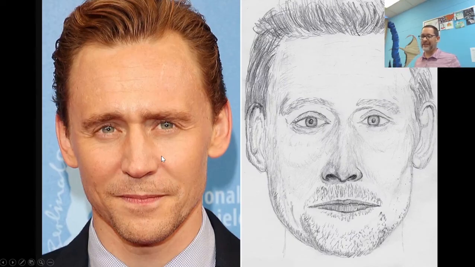Here the artist glued in this picture of Tom Hiddleston, who most of us know as Loki, and they wanted to do a drawing of Tom. Now, this is not a great representation of Tom Hiddleston. It's decent though. The proportions are pretty good. They put his eyes, his nose, his mouth, his ears all in the right place.